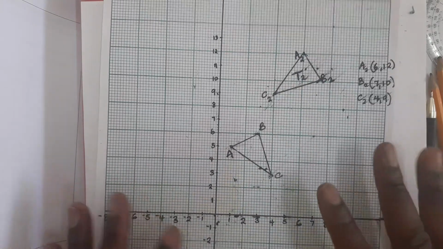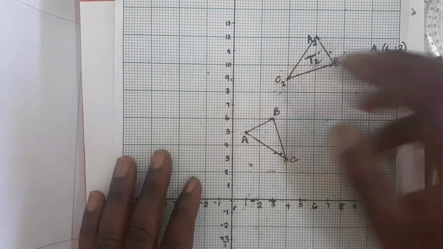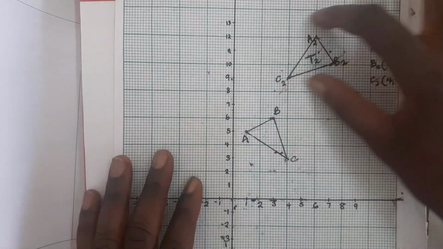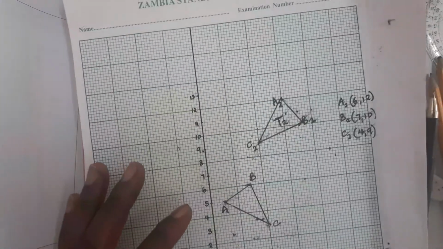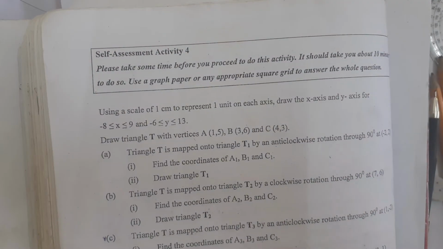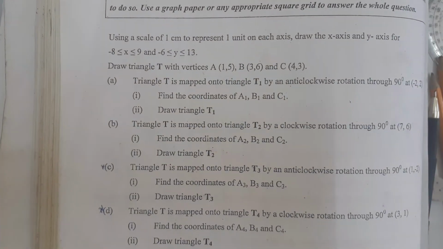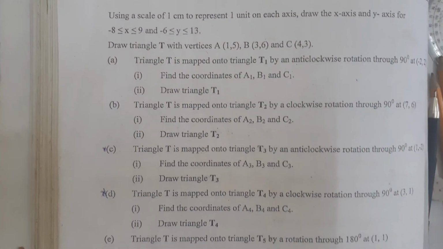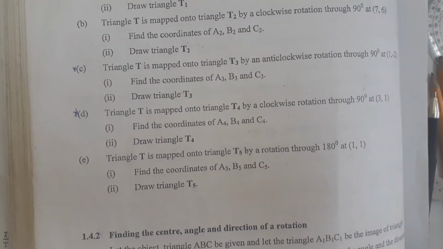And all I want you to do is to redo this thing on your paper. If you want, you can leave this one out that I've demonstrated. Then now you do the whole question. You repeat the process. The question is here. You do the question. I have done B, so you need to do A, C, D, E, yes, up to E.